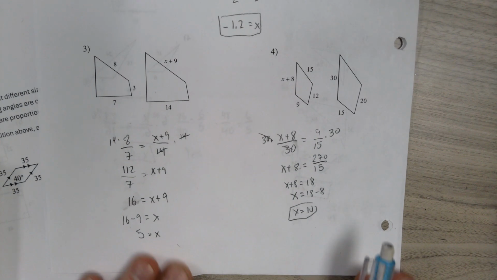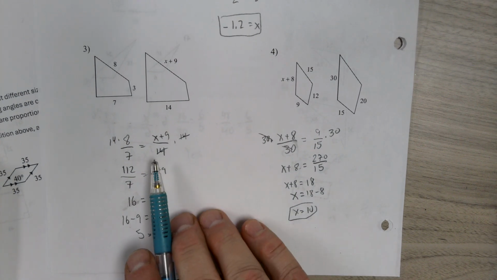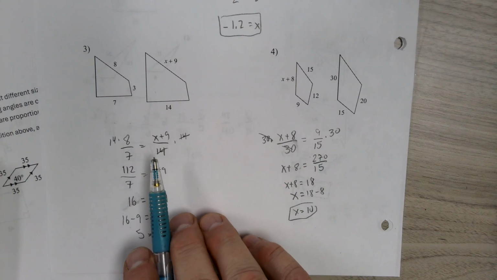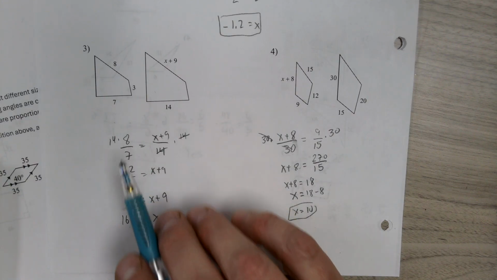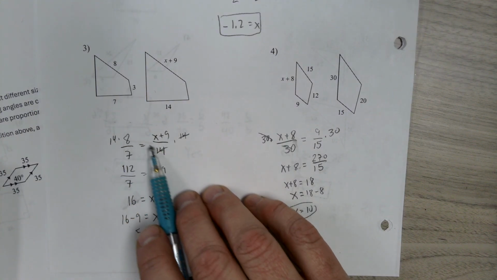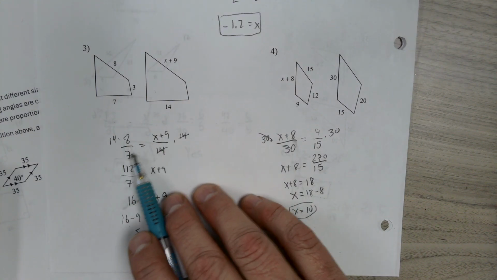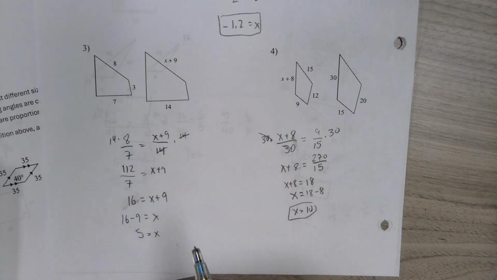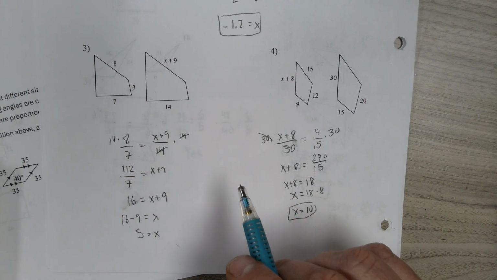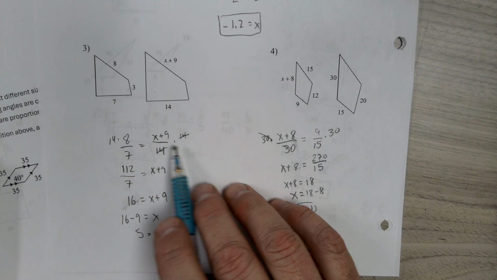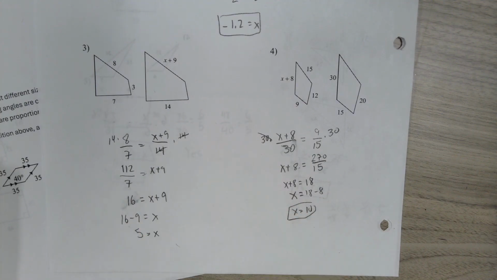My solutions for it. So for this one here, now you may have set up your proportion differently, but if you wind up with the same answer, then you probably are okay. The way I set it up is not the only way to set it up. But if you set it up so that the 8 and the 14 were diagonal to each other, and the 7 and the x plus 9 are diagonal, as long as they're diagonal the way I described them, then you're fine. Then I went ahead and multiplied both sides by 14 to clear this fraction.